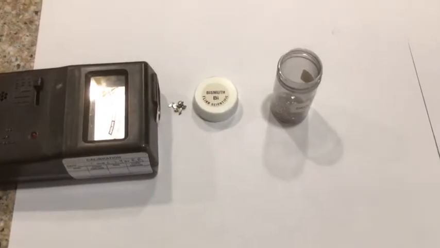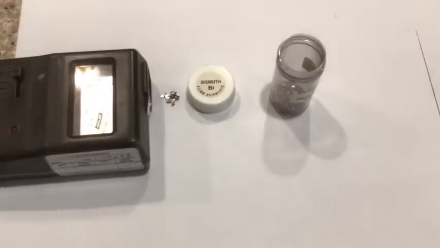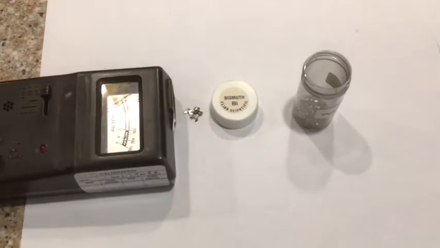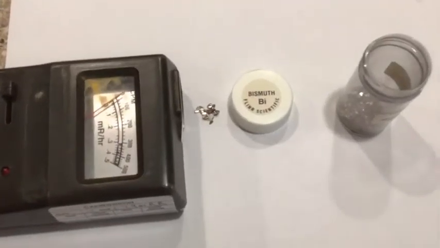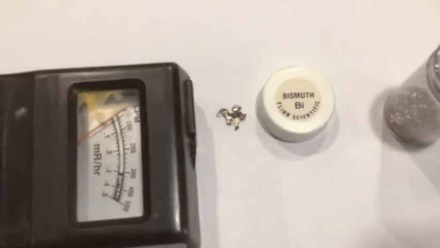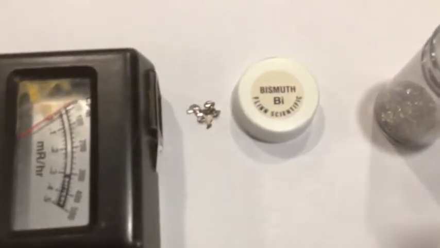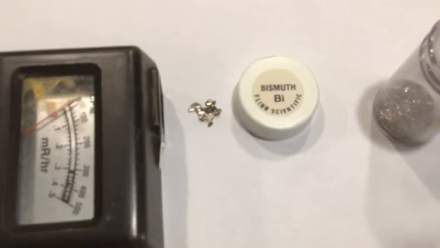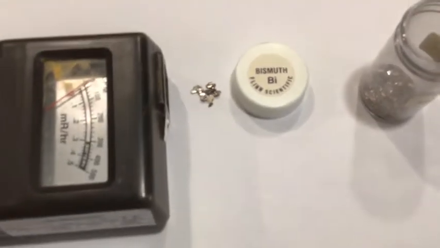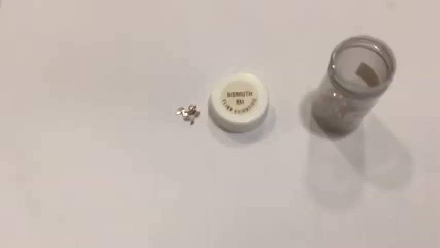Hello, it's Mr. Gridley again with Kitchen Chemistry. We're looking at some additional samples of elements. Here we have some bismuth. It's a small amount of bismuth. There's a container. That tiny little bit of metal is bismuth. And we can see we have our Geiger counter there. We're not getting any readings on that.